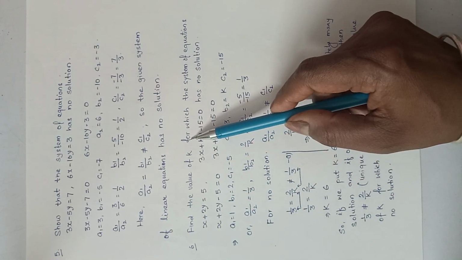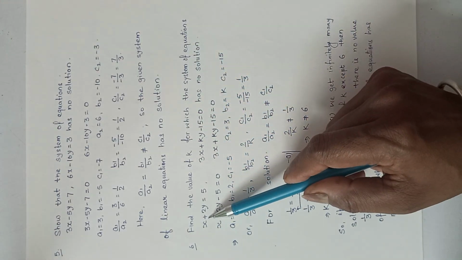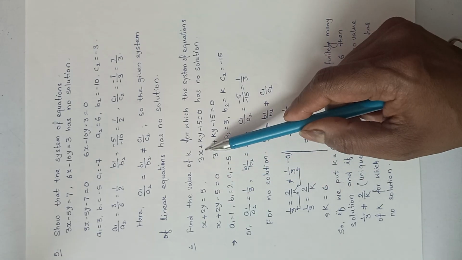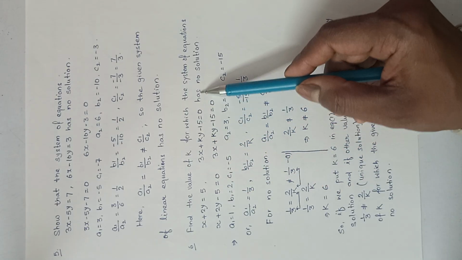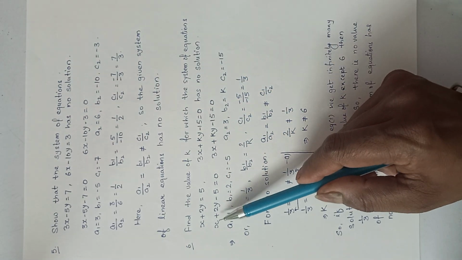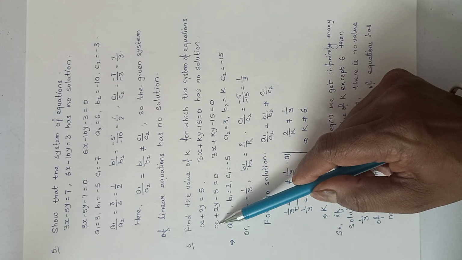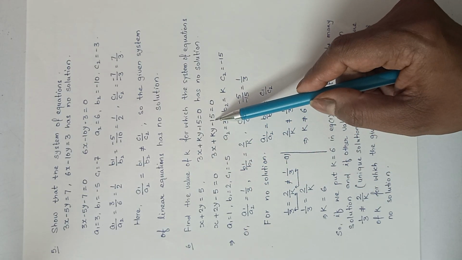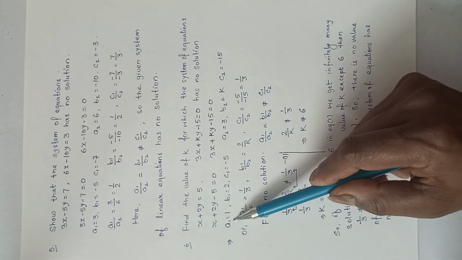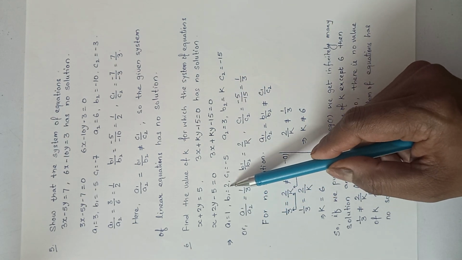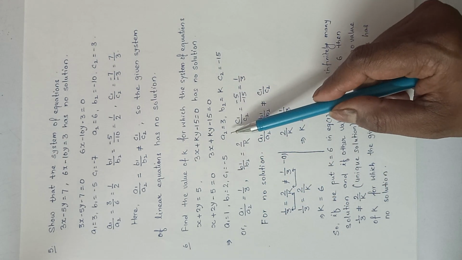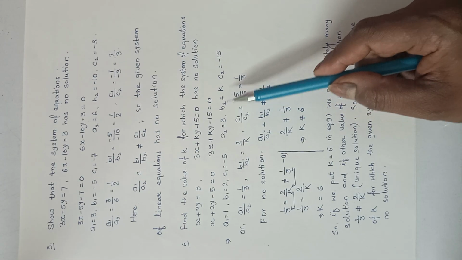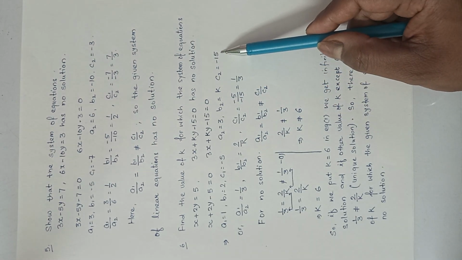Find the value of k for which the system of equations x plus 2y equals 5 and 3x plus ky equals 15 has no solution. Bringing all the numbers on one side, x plus 2y minus 5 equals 0 and 3x plus ky minus 15 equals 0, we get a1 equals 1, b1 equals 2, c1 equals minus 5, and a2 equals 3, b2 equals k, and c2 equals minus 15.